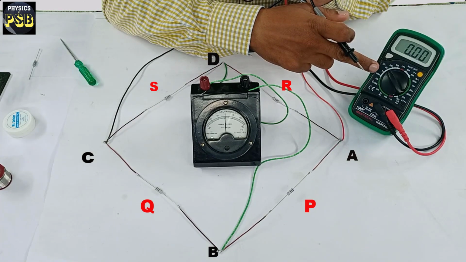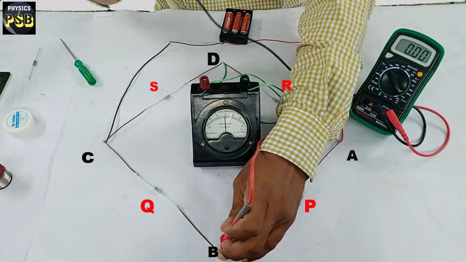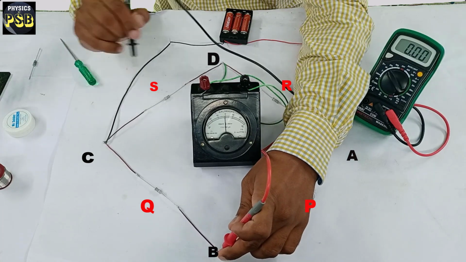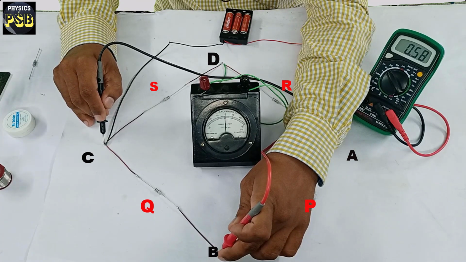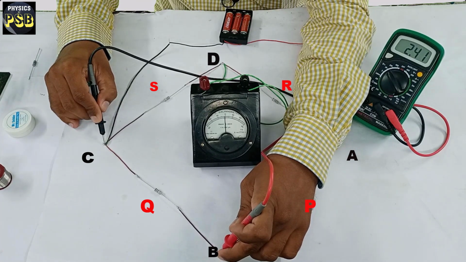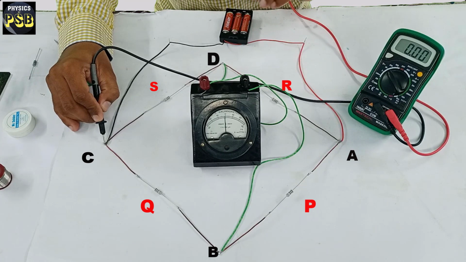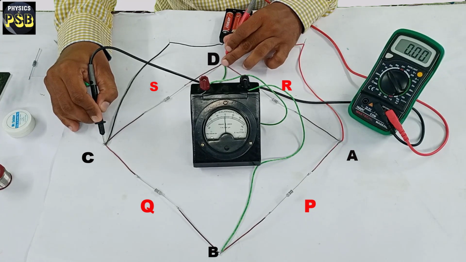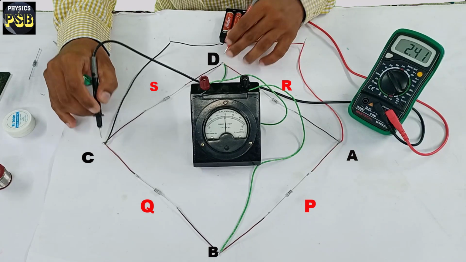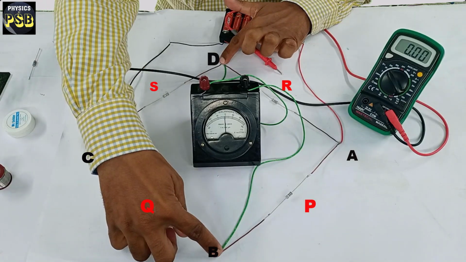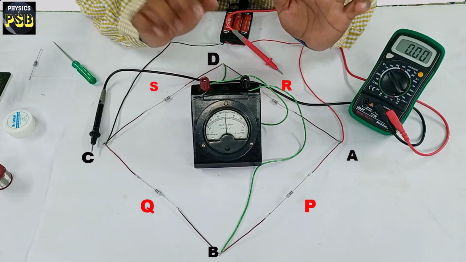I have set the multimeter to read the voltage. I place this red probe here and the black probe is placed to the negative terminal, which is nothing but this. This is the negative terminal of the battery. Now it reads 2.41 volt. Now I keep this point as such, and I am going to measure the voltage at this junction. See, it is again 2.41 volt. This confirms that these 2 junctions are at the same voltage. That is why no current flows through the galvanometer and it reads 0.